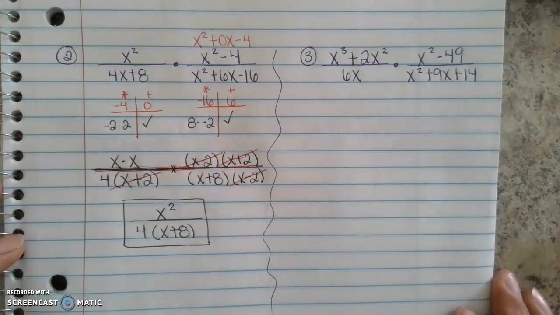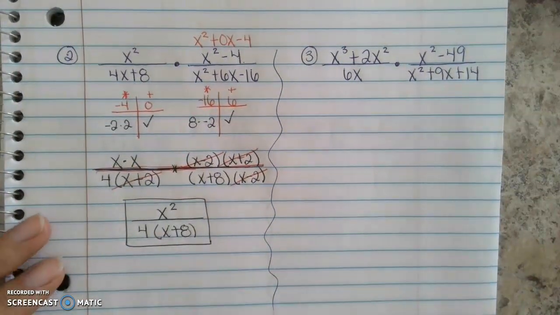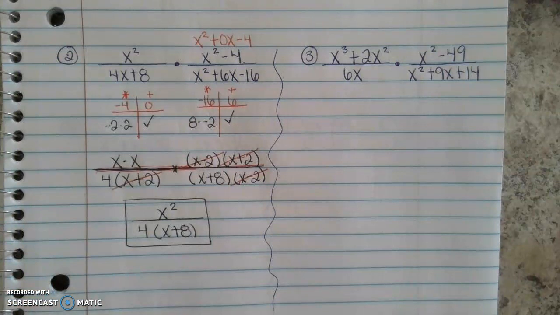All right, last one, we're going to go ahead and look at number 3, and this one has a little bit of a different way of simplifying here at the end, okay? So make sure we really follow along on this one. All right, number 3 here, again, step by step, go through them.